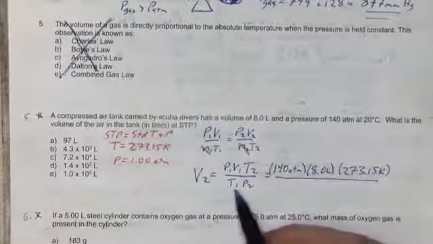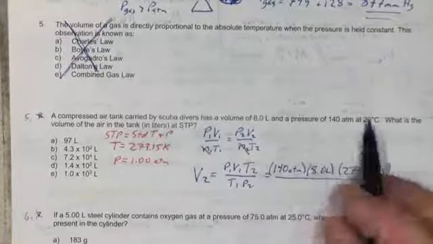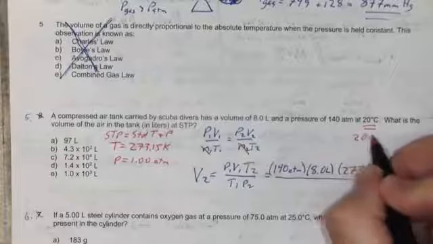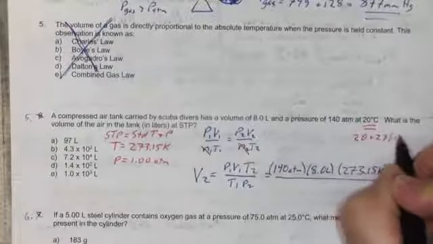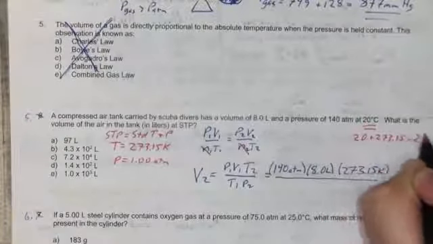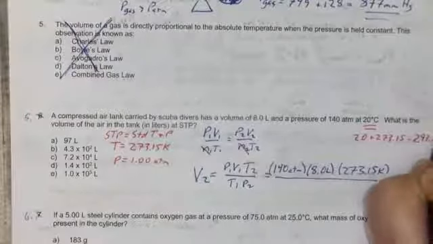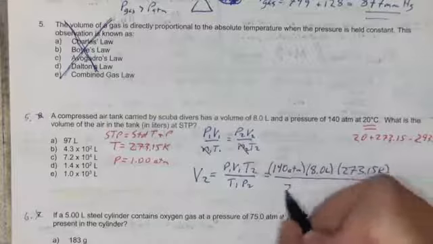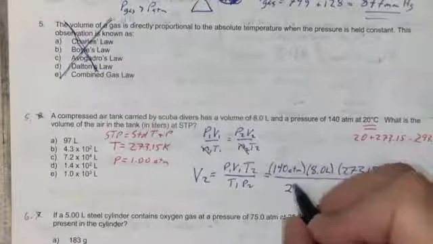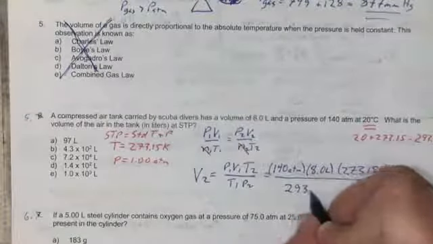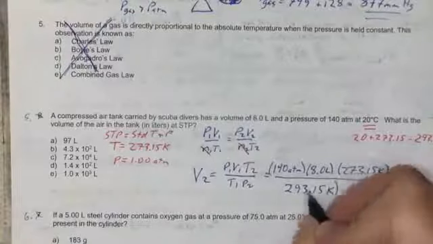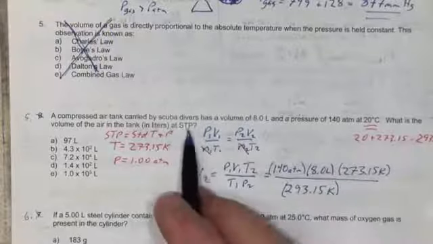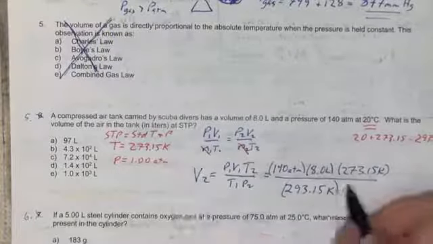The original temperature, T1, is 20 degrees C. Now I've got to express degrees C in Kelvin. 20 plus 273.15 equals 293.15. Now it's only precise to the ones place, but we'll write this entire number, 293.15 Kelvin. And the new pressure, P2, is the STP pressure, which is 1 atmosphere.